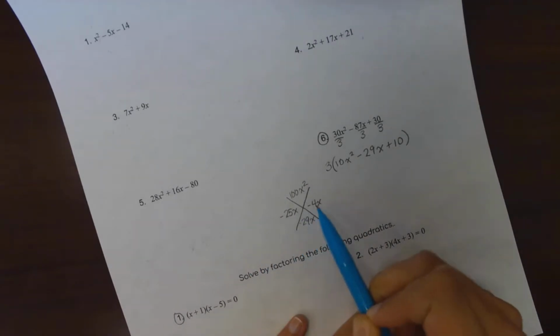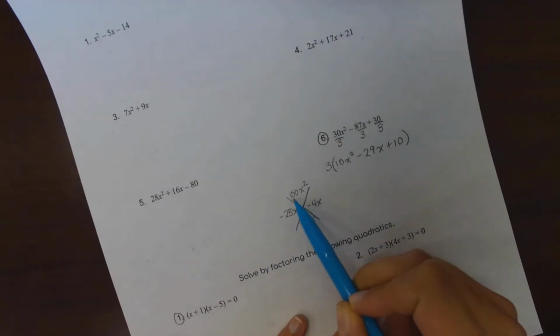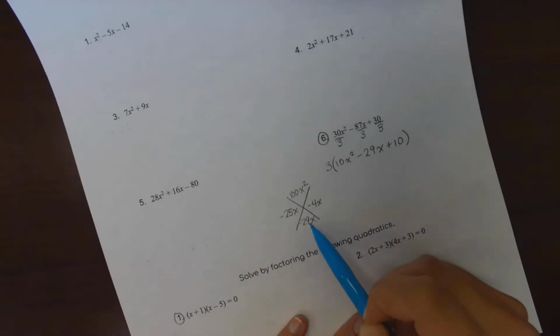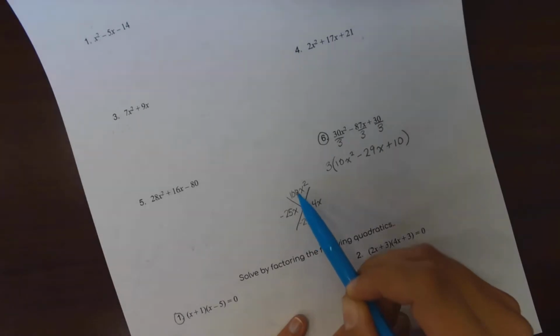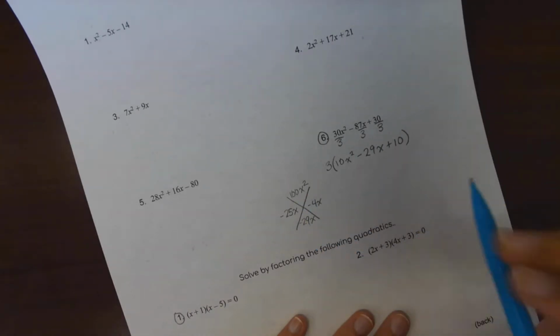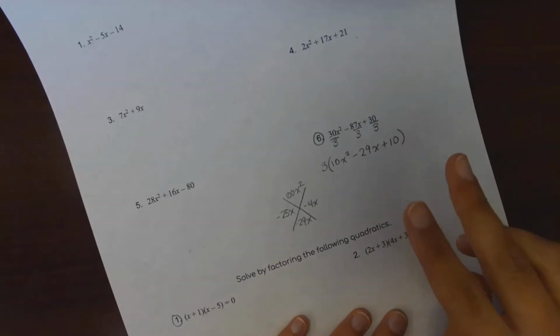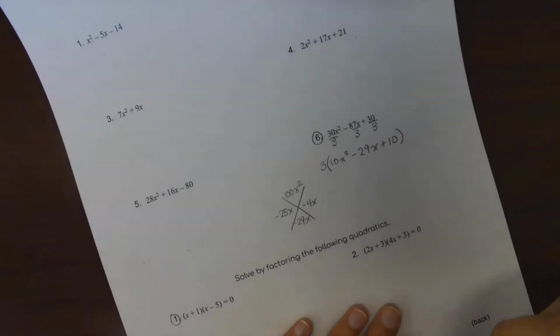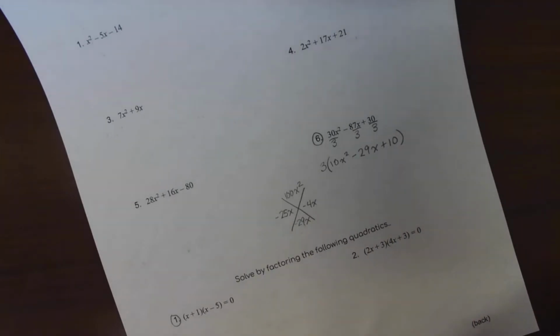If you have trouble thinking of two factors, you want to make a list of factors of the top number. Don't make a list of things that add up to this bottom number because that's going to be a long list. For this one, you want to make a list of just all your factors. So there's two different ways that we can do it. The first way I'll show is the grouping method.